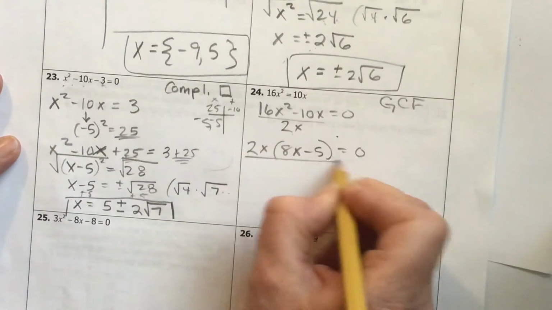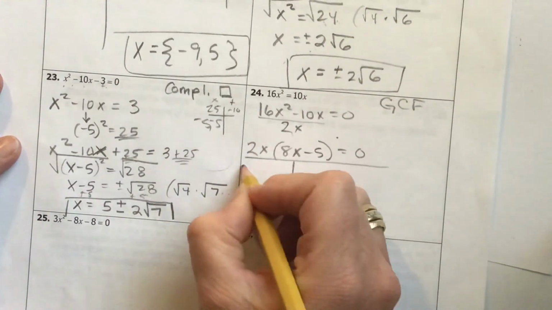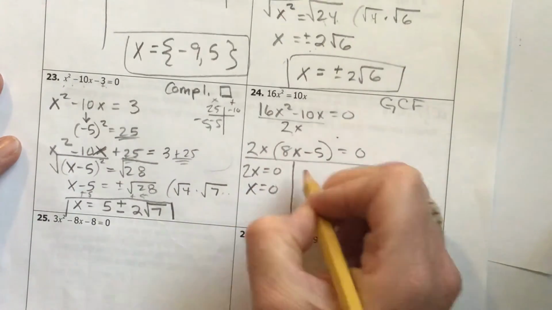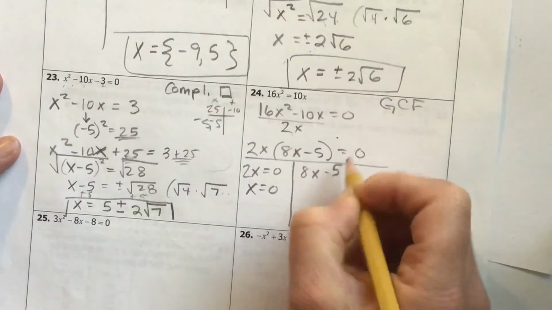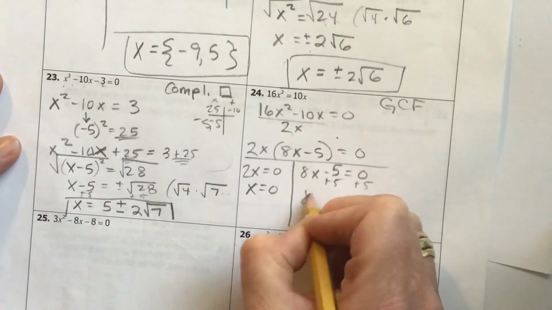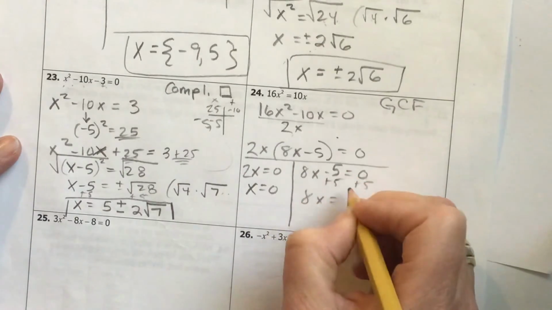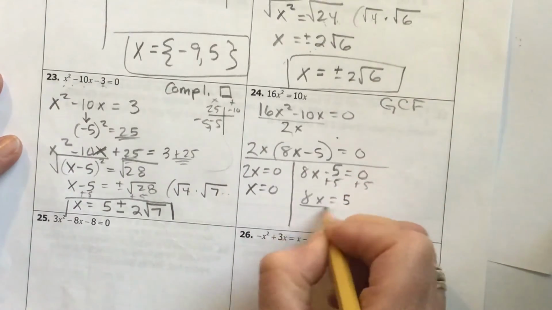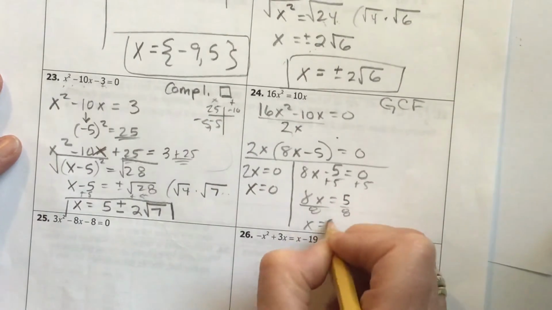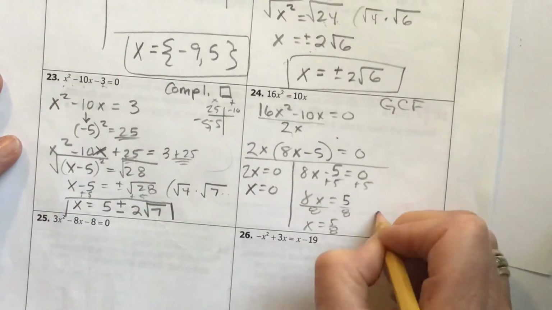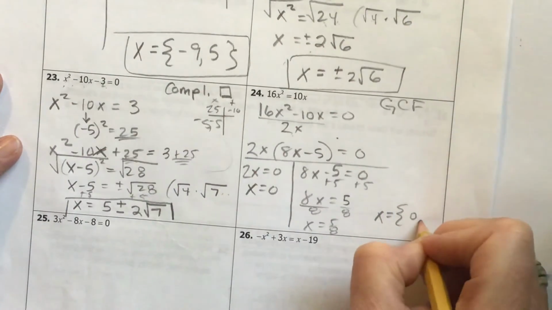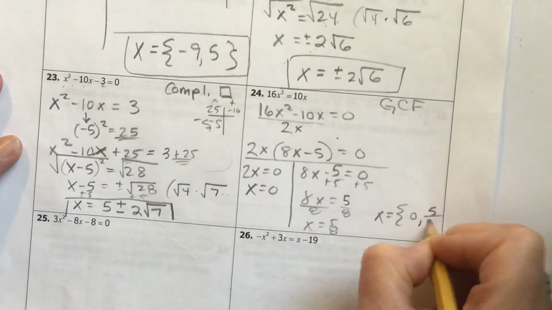Okay, now I can simply set both of these to 0. 2x equals 0. Well, clearly x is 0, and then I have 8x minus 5 equals 0. Add 5 to both sides, 8x equals 5. And then divide out my 8. I think I already know my answer. It's 5/8, okay? So x is equal to the set of 0, comma, 5/8.